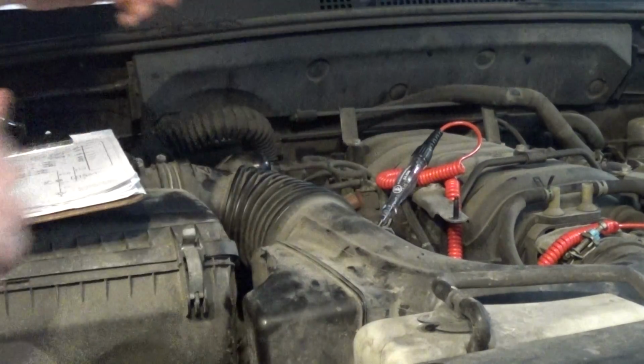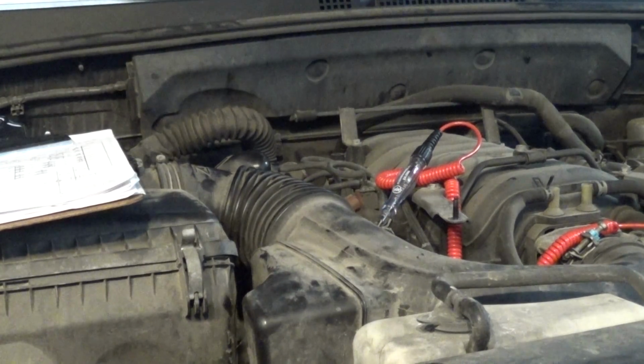Oh, you know what? I got my key off. Just a second, guys. I got to turn the key on because my relay is not energized. Now there you go. If you don't have power, then you have to figure out why you don't have power on it.